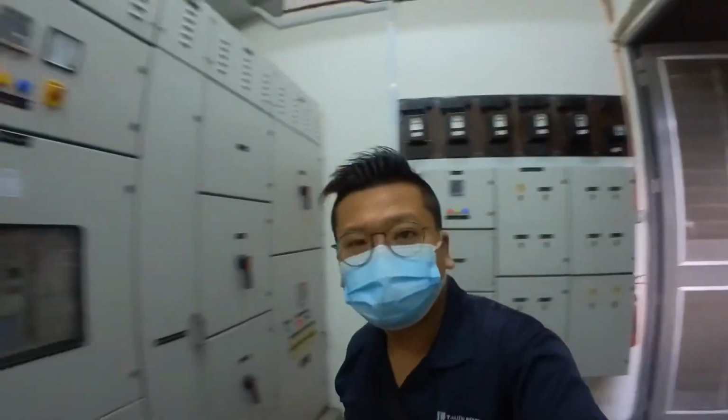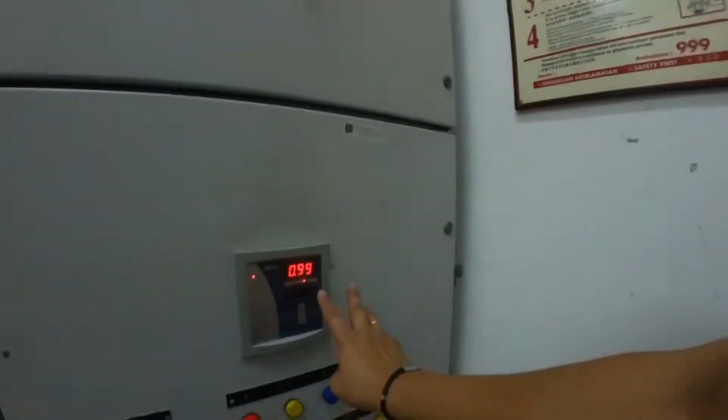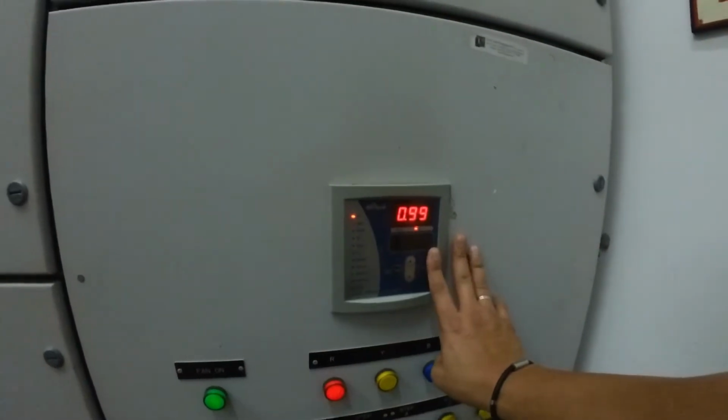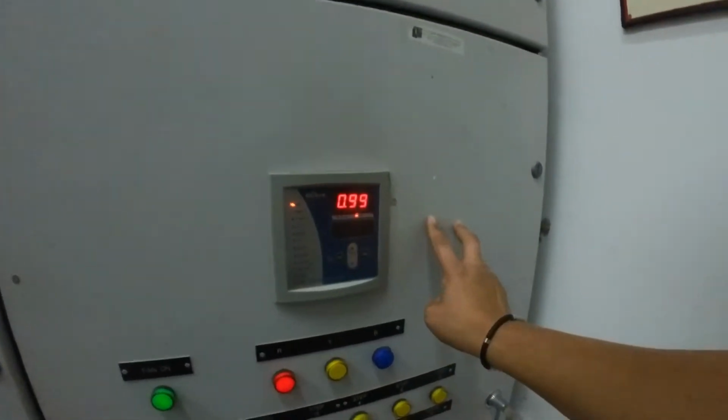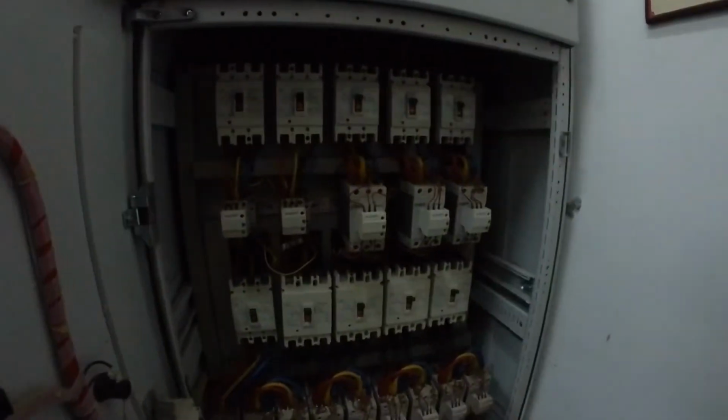Hi, today we are going to look into how to check the capacitor bank. Here we have the micro power factor regulator. This is the capacitor bank panel. This is the capacitor bank.